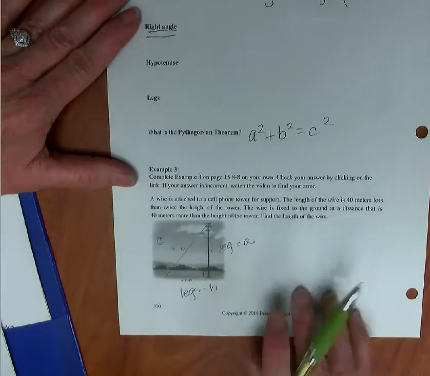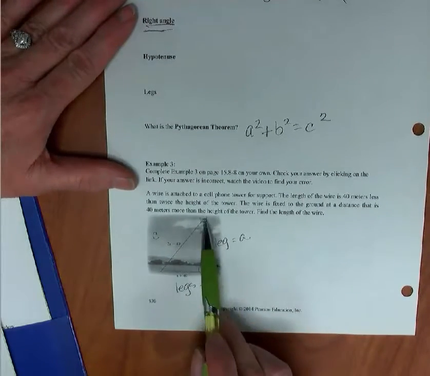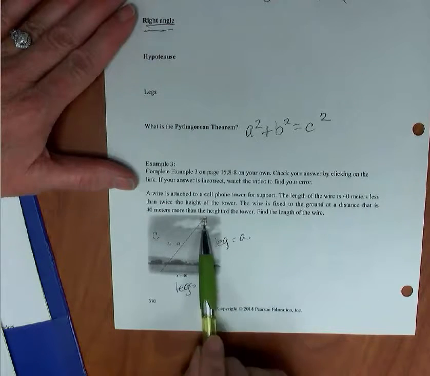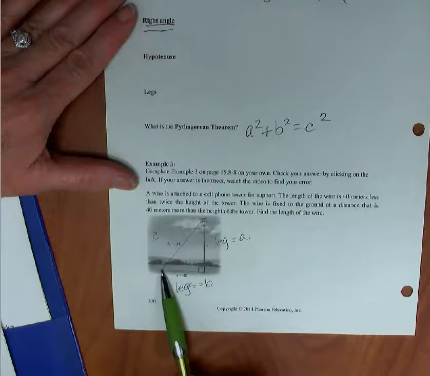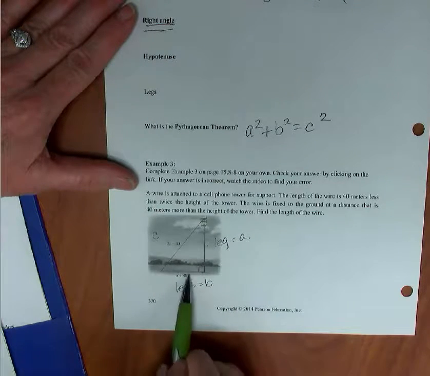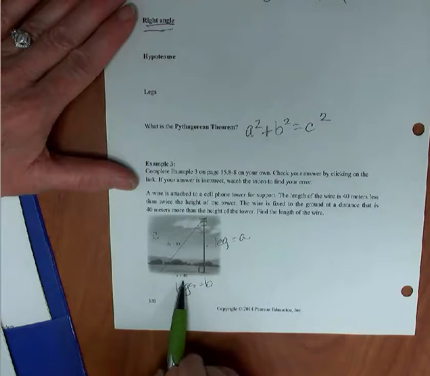So you might see a story about a cell phone tower, and a wire is attached to it for support. The length of the wire is 40 meters less than twice the height of the tower. Now they actually give you these pieces that we have set up in class.